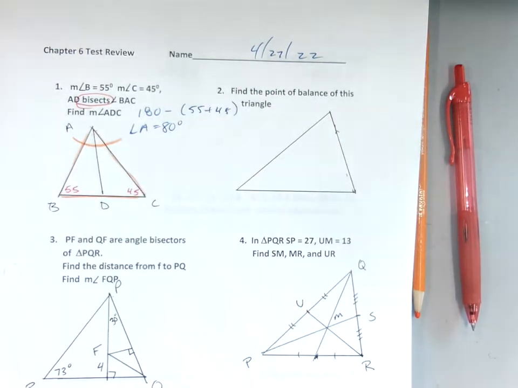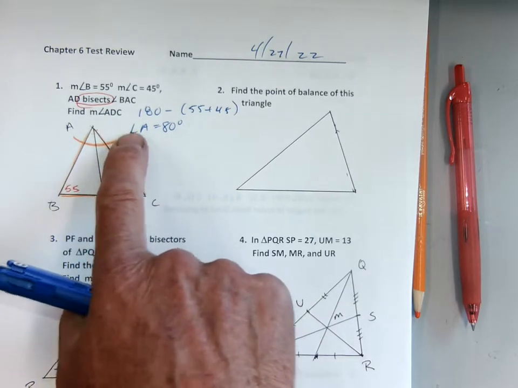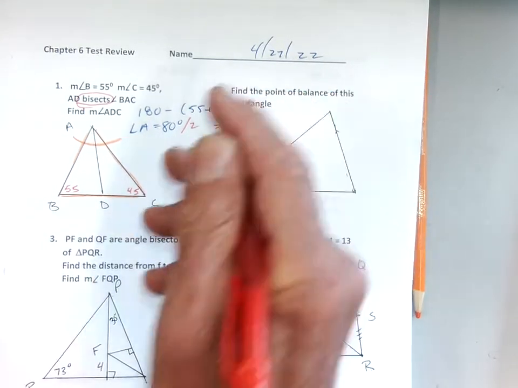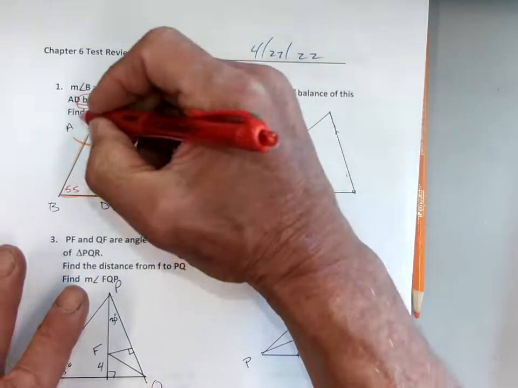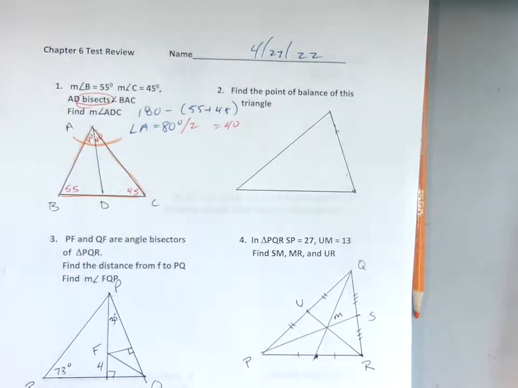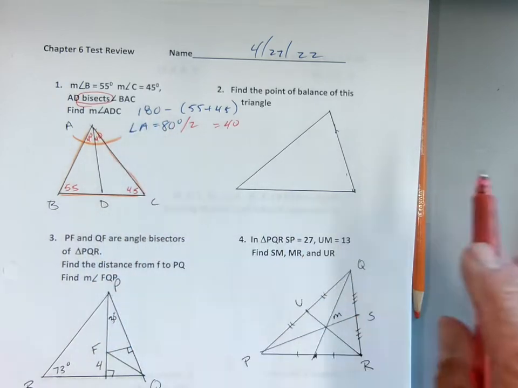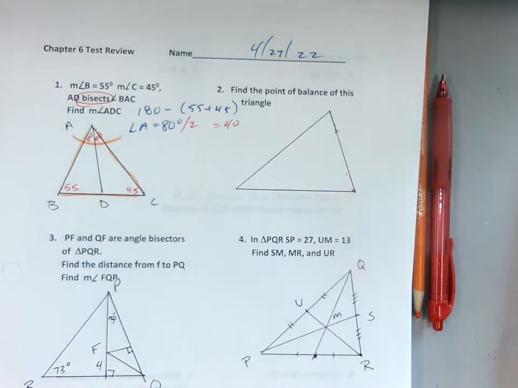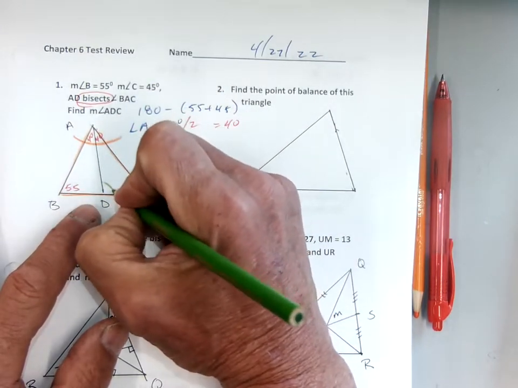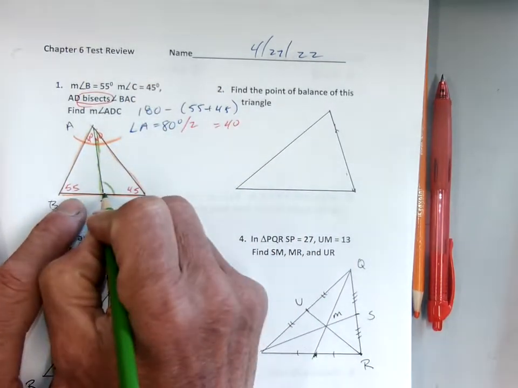Thumbs up, everybody? And then what I'm going to do is cut that in half because I'm going to bisect it. So I'm going to divide it by 2, which gives me 40. Okay, so then I'm going to put 40 degrees here and there because of the word bisects. How am I doing? Good. Now what I'm looking for is angle ADC. Angle ADC is this angle here.